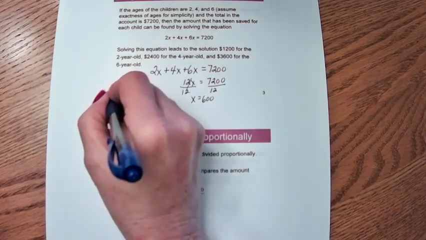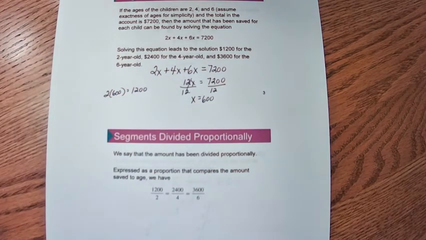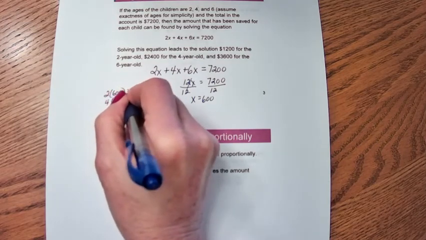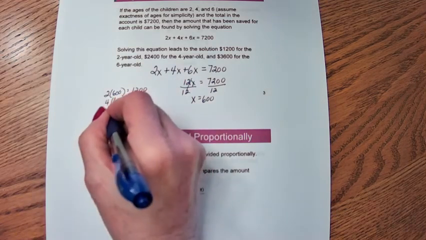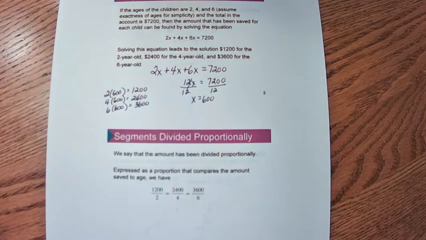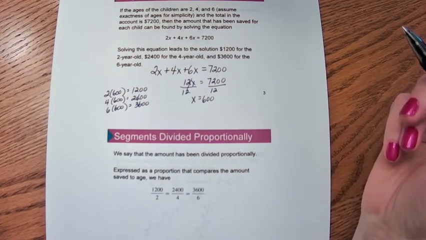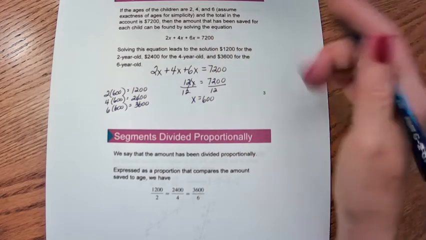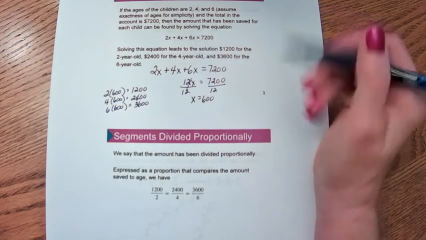So if it's divided proportionally, the 2-year-old will get $1,200. The 4-year-old will get $2,400. And the 6-year-old will get $3,600, and that totals up to $7,200. So this account has been divided proportionally. The larger number, if you will here, gets the larger amount.